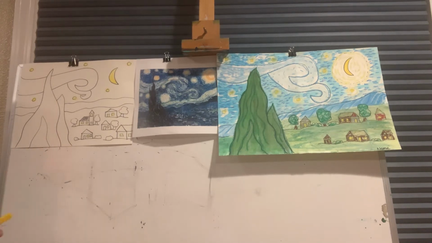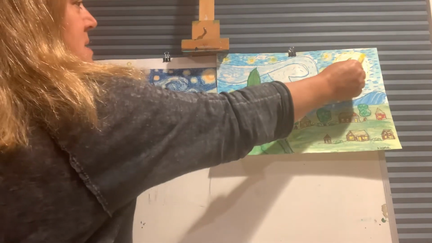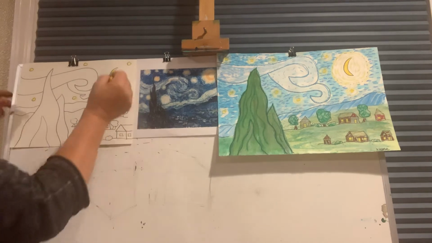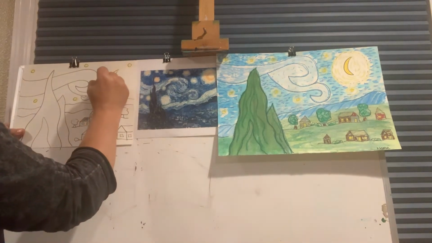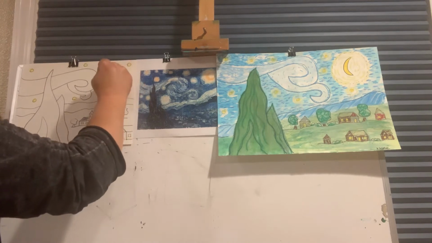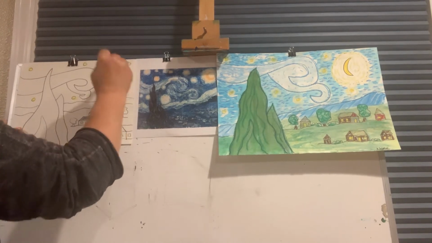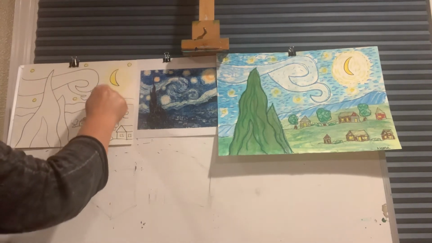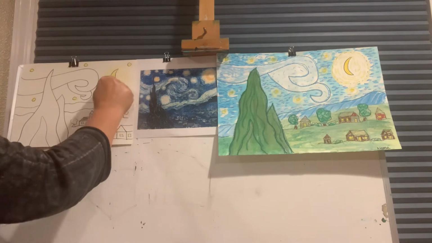And the last thing I'm going to do is, you're going to see there's almost a circle around my moon right there. So I'm going to go in with my yellow and go circle, circle, circle, circle all the way in. Now, did I color the whole thing? No. I just went in with my yellow and I got smaller and smaller and smaller.